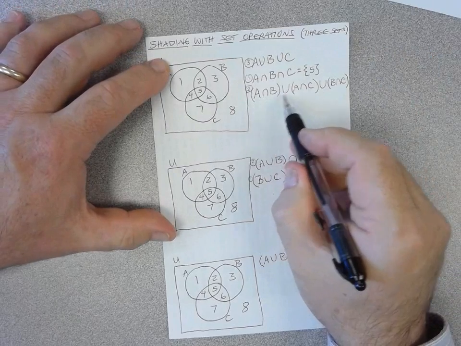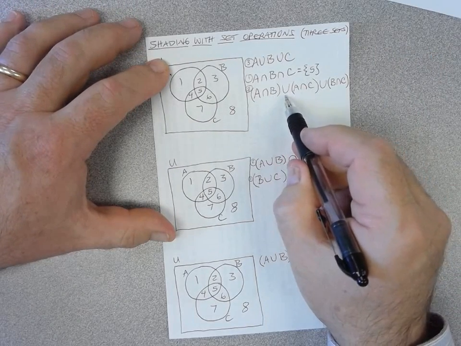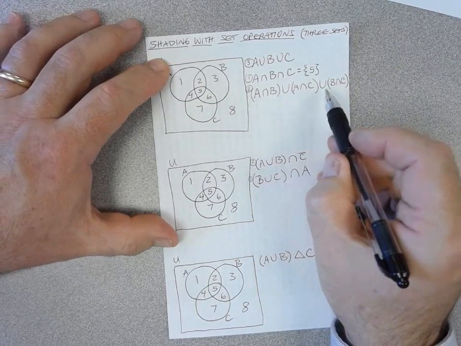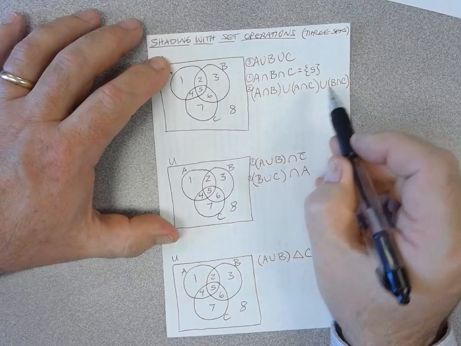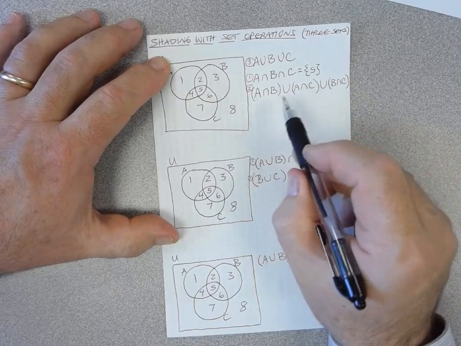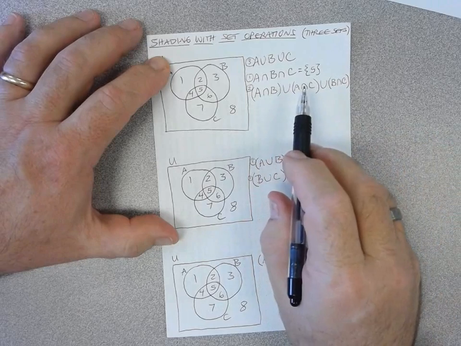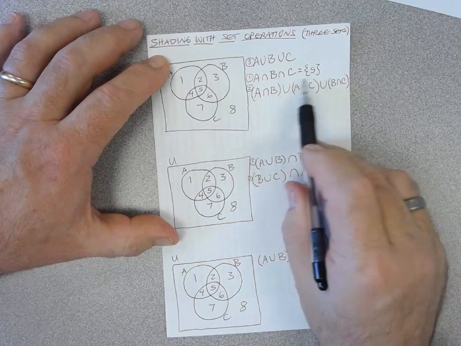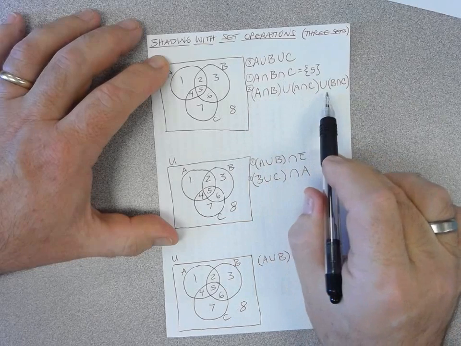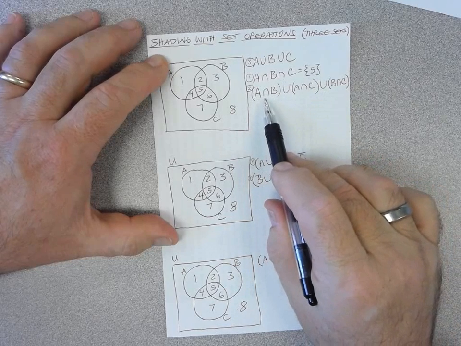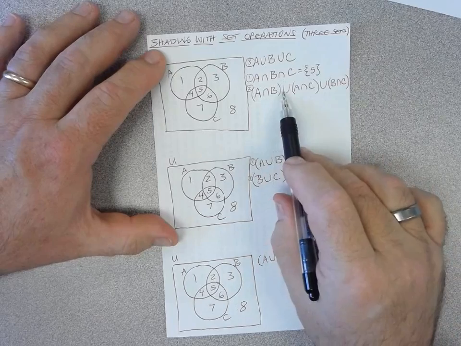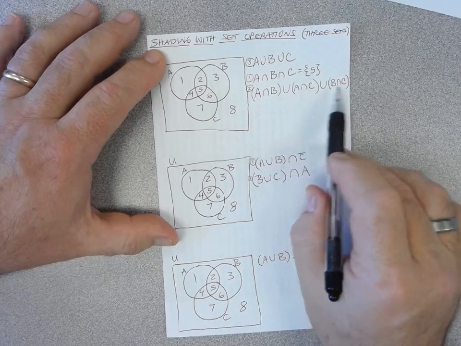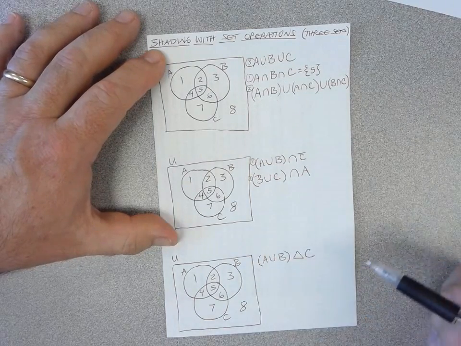If we had A intersect B union A intersect C union B intersect C, so this is the union of these 3 intersections. So A intersect B with A intersect C with B intersect C. Just putting all of these together, if we wanted to shade, we could do that because it's a union. Just go ahead and shade each part, and the union brings all 3 parts together.